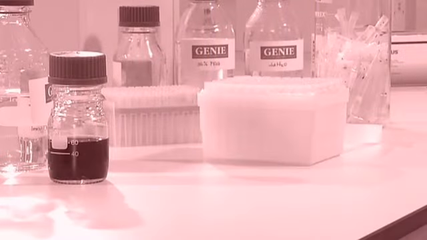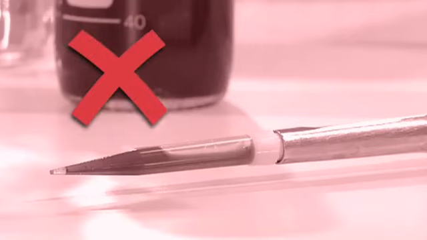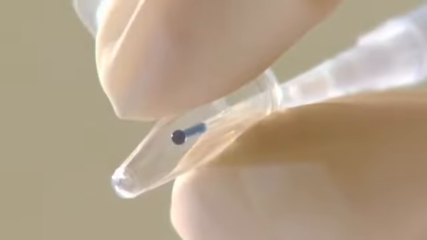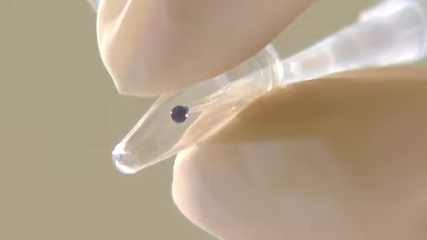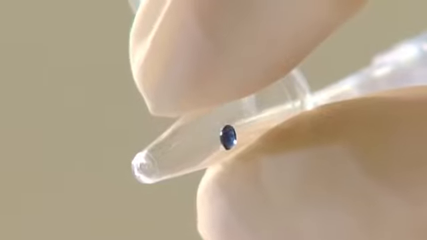Whenever you have liquid in a pipette tip, don't lay the pipette down. Liquid can get into the body of the pipette, which causes cross-contamination, pipette damage and inaccurate pipetting. And finally, remember when pipetting small volumes, touch the pipette tip to the side of the tube to ensure the liquid is released into the recipient container.